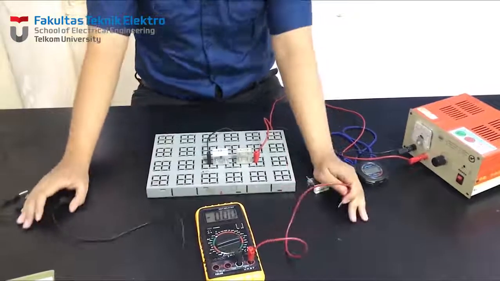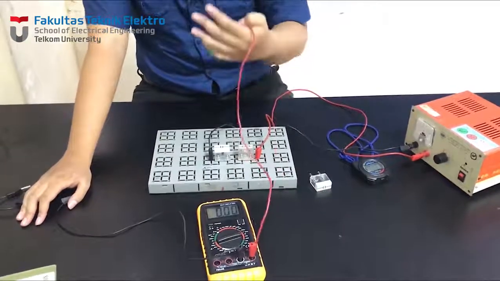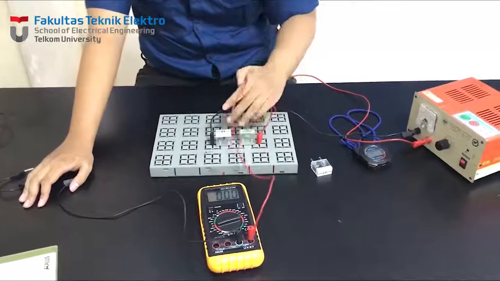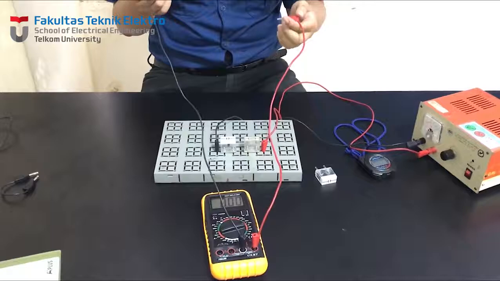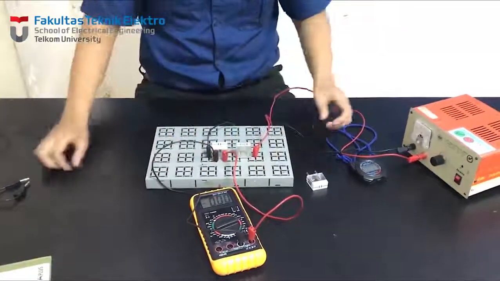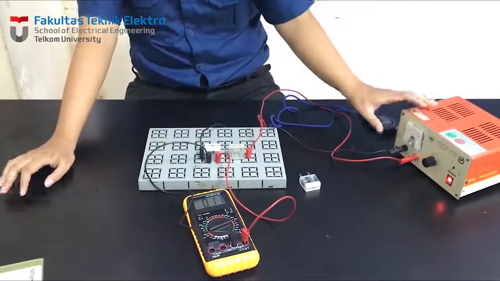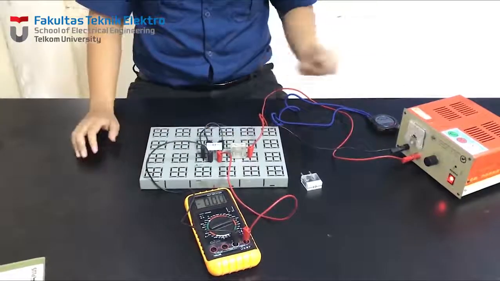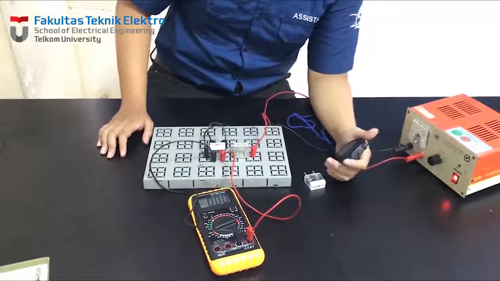So, how to calculate the charging speed? We have to calculate the charge in the capacitor by using this multimeter. How to connect the wire to find out the voltage values? By connecting the multimeter parallelly with the capacitor. Let's find out. We plug it in first here. We use the stopwatch to find out the time variable.